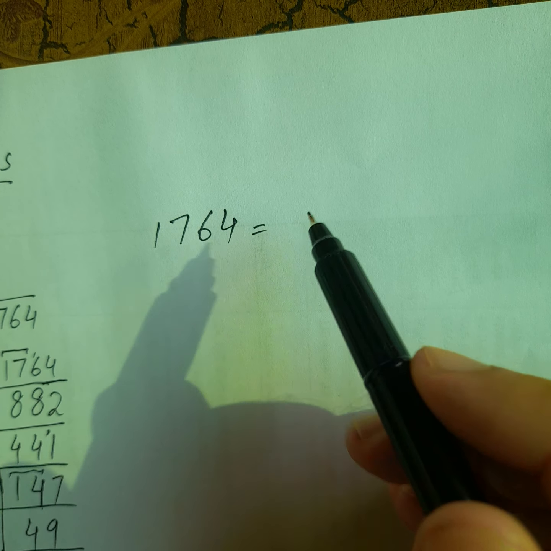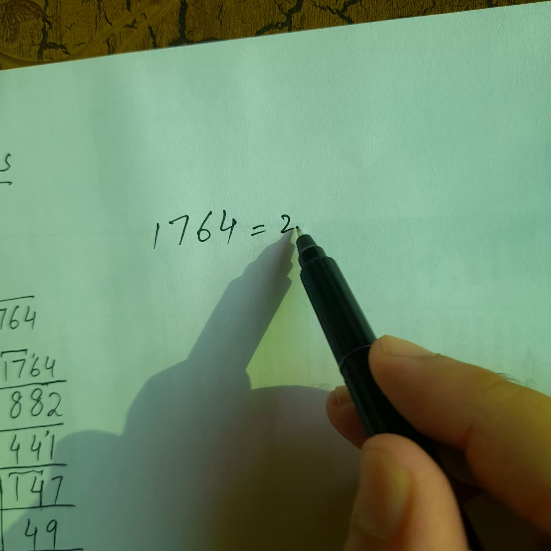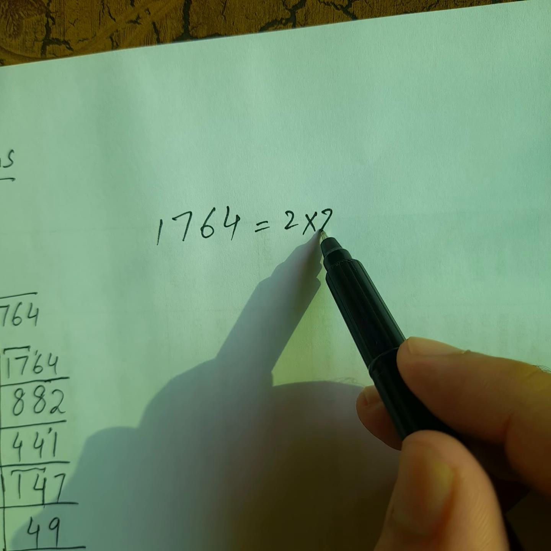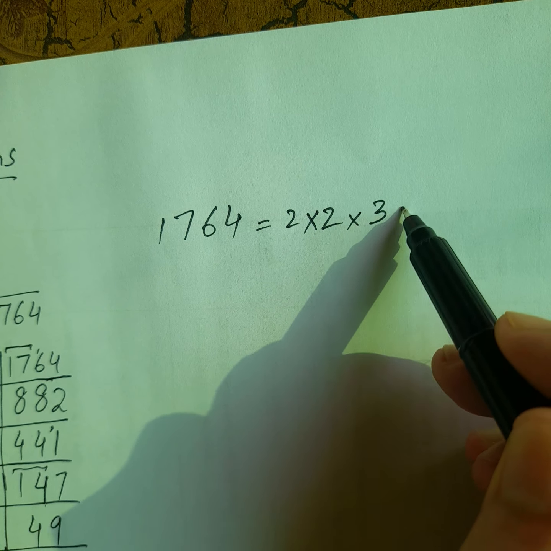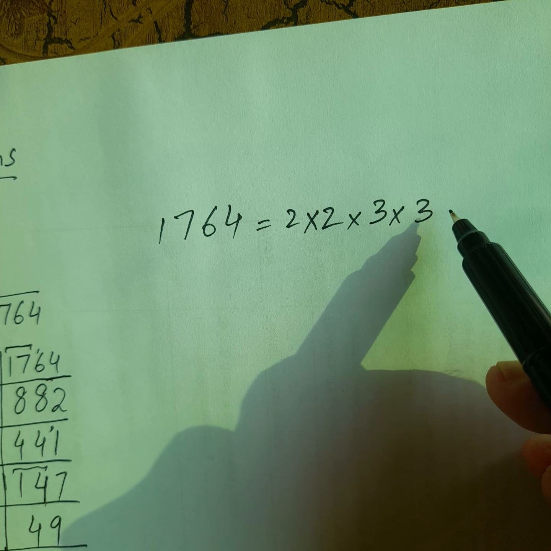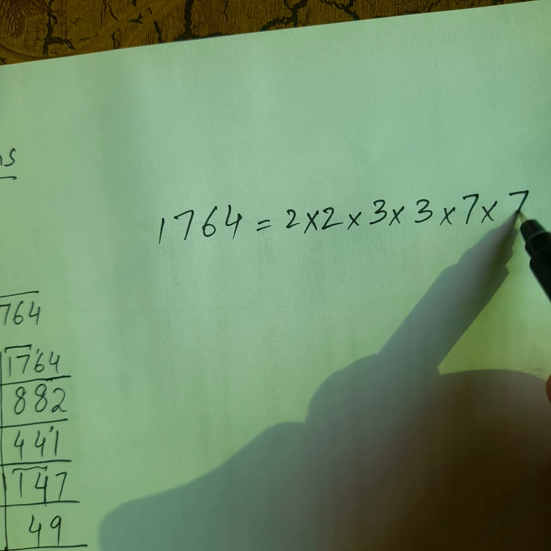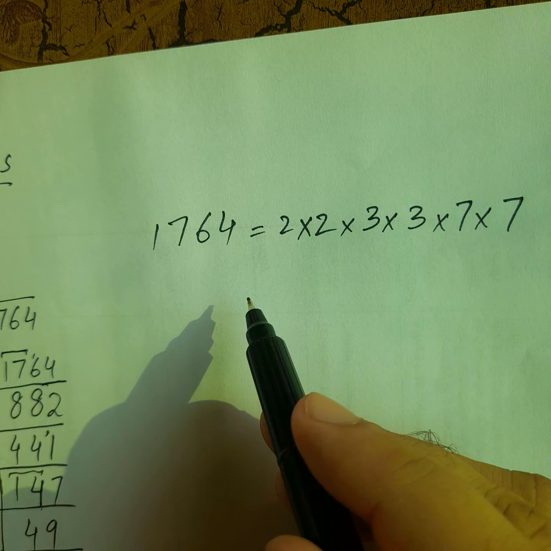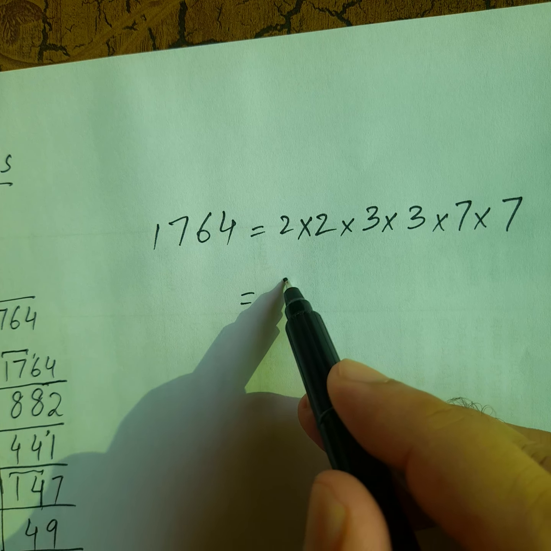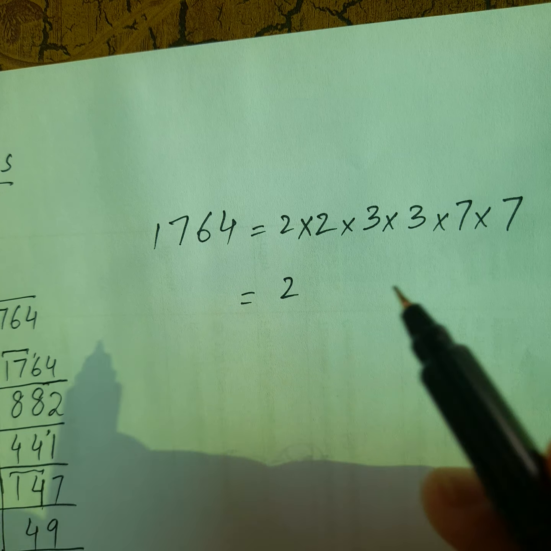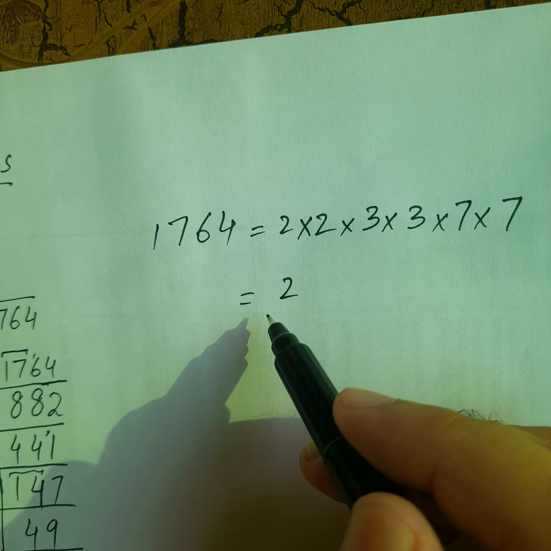The factors of 1764 are 2 multiplied by 2 multiplied by 3 multiplied by 3 multiplied by 7 multiplied by 7. As we know there are two 2s, so we can write it in the index notation form as 2 raised to power 2.